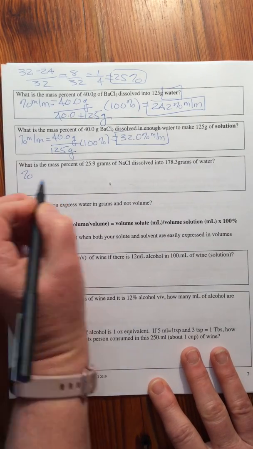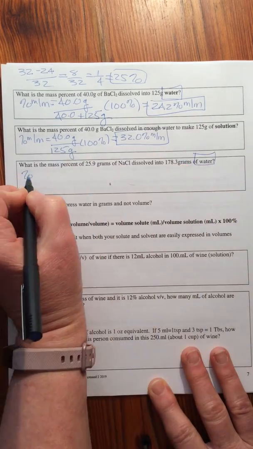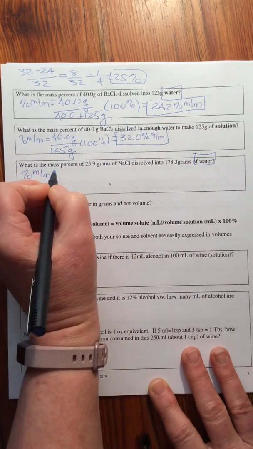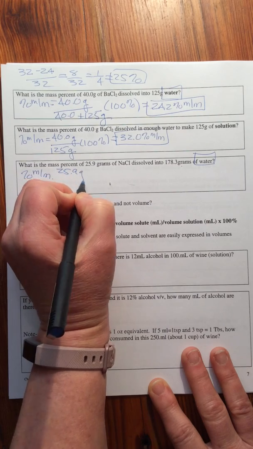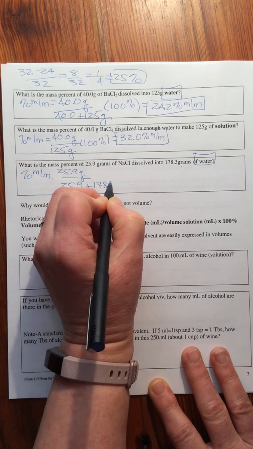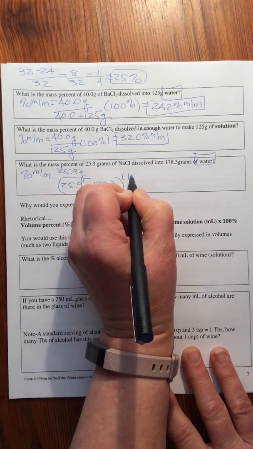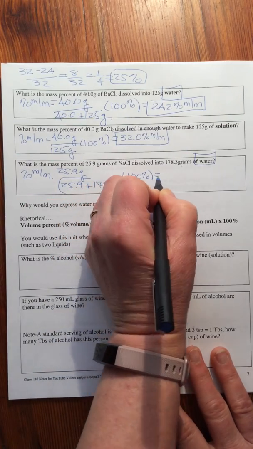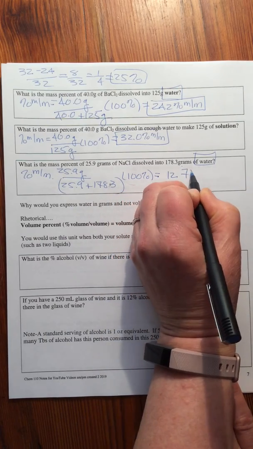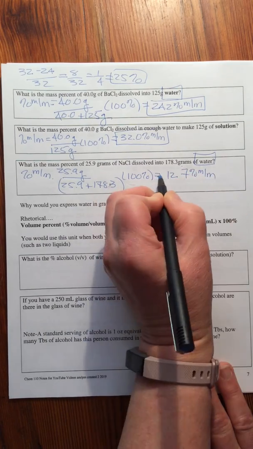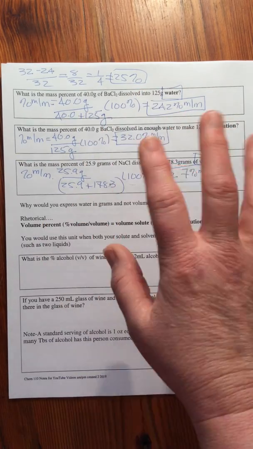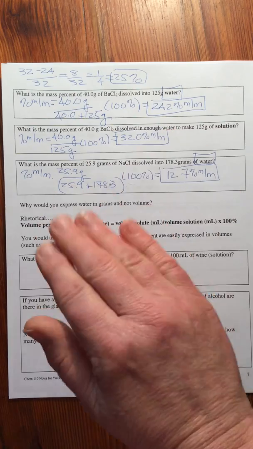The last one, again, is water. So mass by mass, this is grams, that is grams. 25.9 grams divided by 25.9 plus 178.3 times 100%. Push some buttons on your calculator. 12.7% mass by mass.